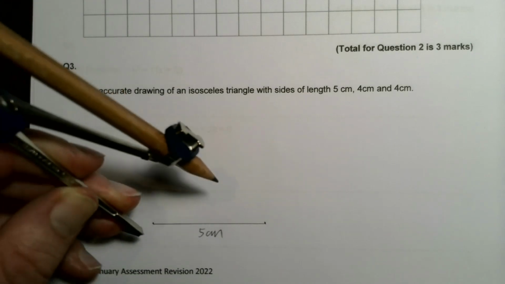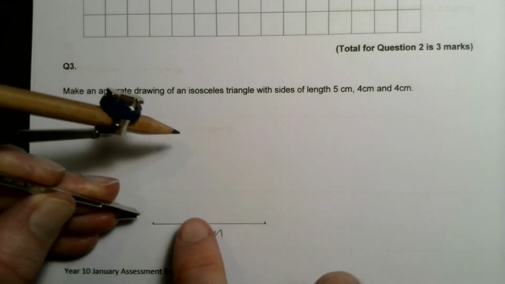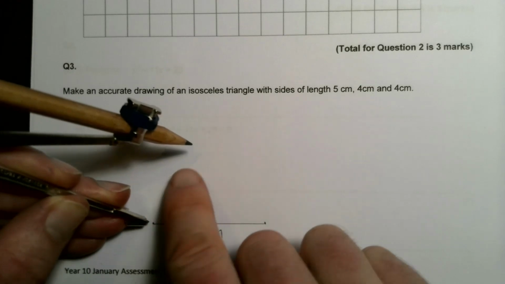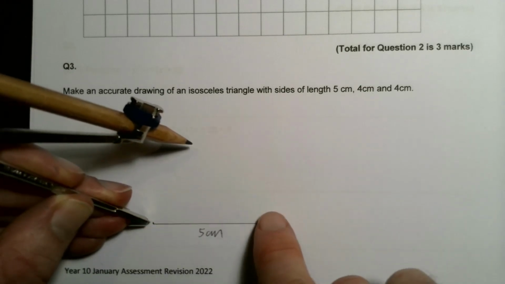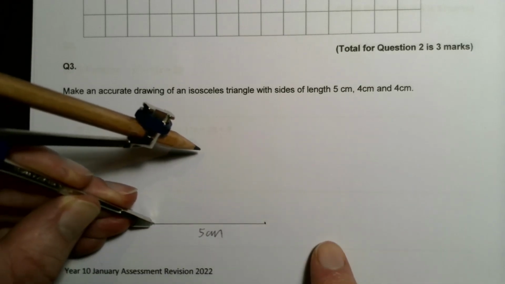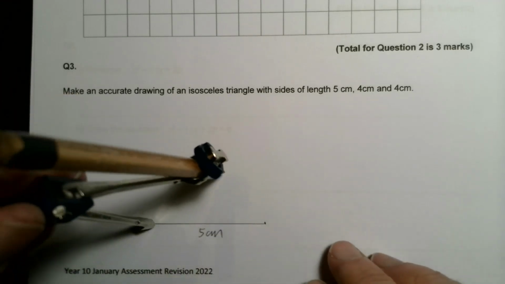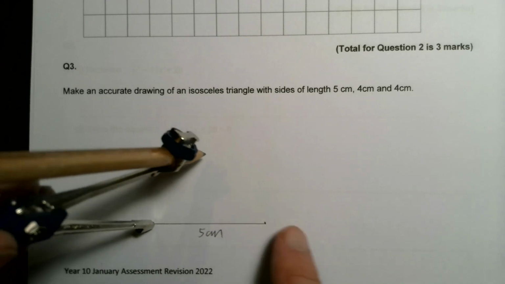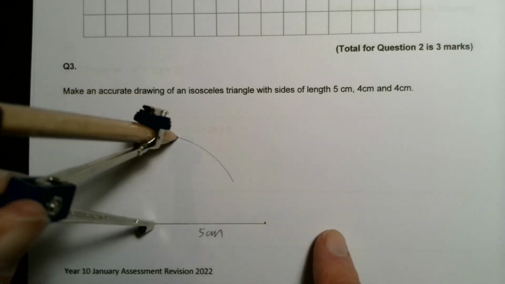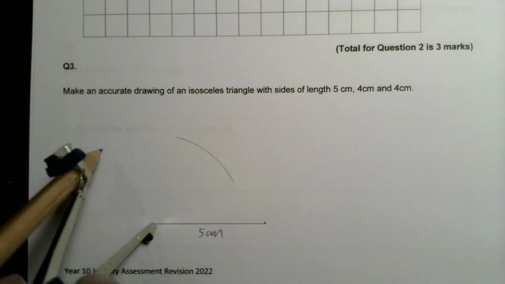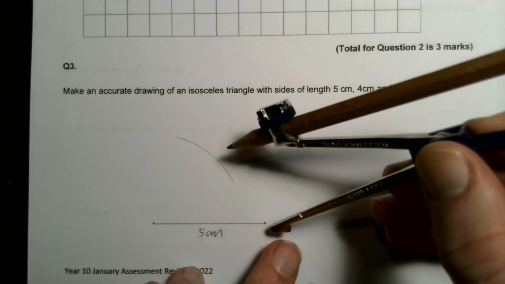Then the reason I'm doing this is I want to get a point that is both 4 centimeters from this end and 4 centimeters from that. So if I put the compass point in one end of the line and do an arc, now I know it's going to be straight up the middle here somewhere. I'm just going to put an arc there that I'm sure is covering all the points I need.